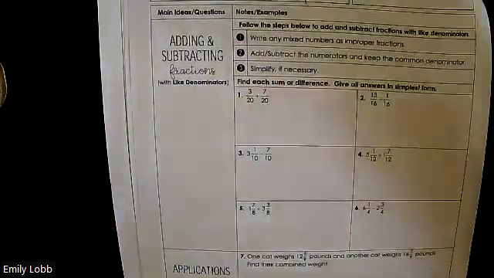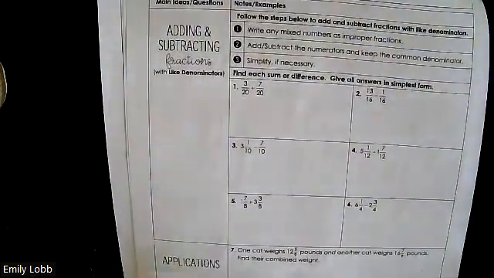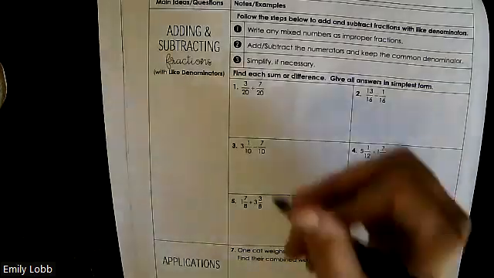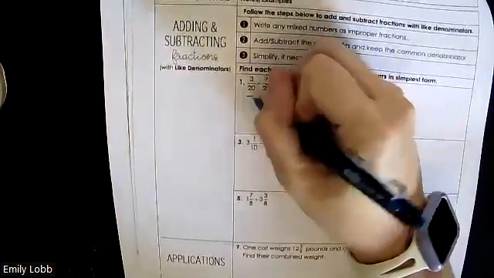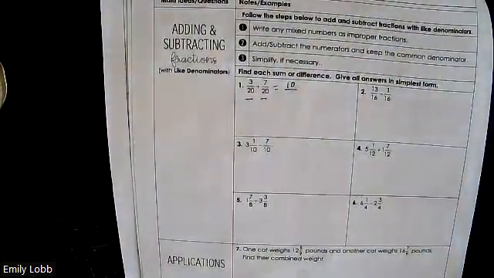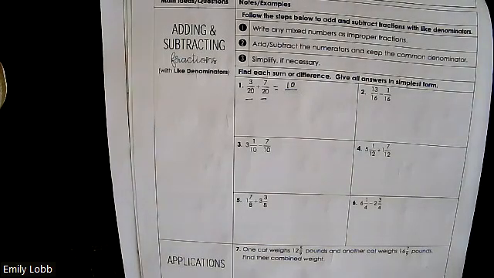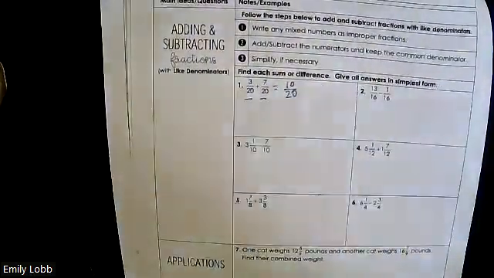All right. So we're adding the numerators. What's 7 plus 3? 10. The only reason we can add that is because our denominators are the same. Our denominator is going to stay the same.